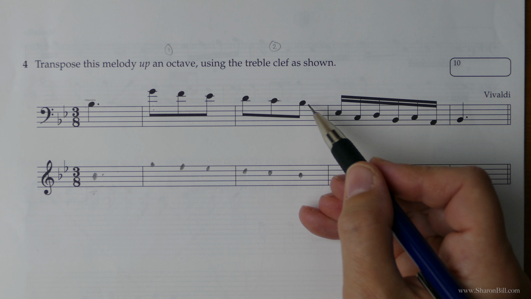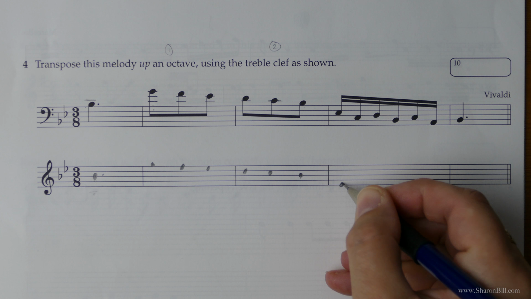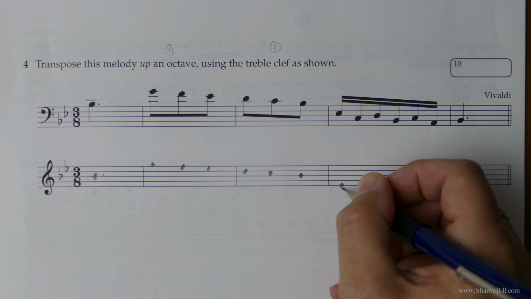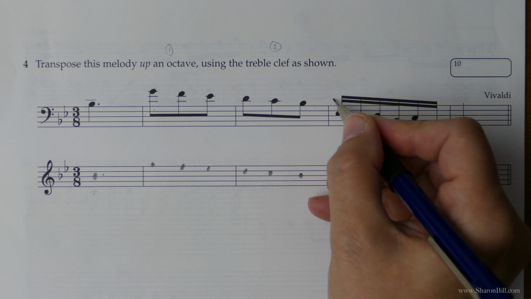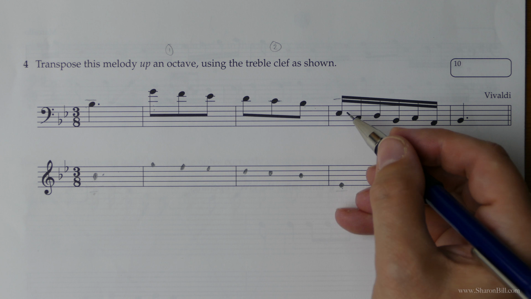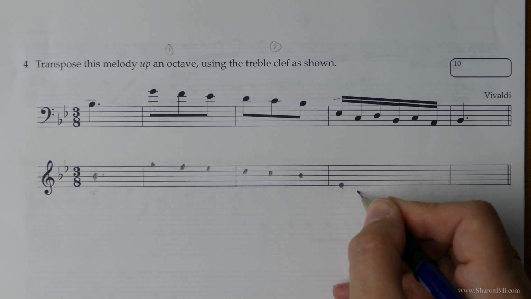Now we're going to go down 1, 3, 5, that takes us to E. So this is E, but now an octave difference in the treble clef. So that was the E below middle C. You can see this is the E above middle C, that's correct. Down a third should take us to middle C.